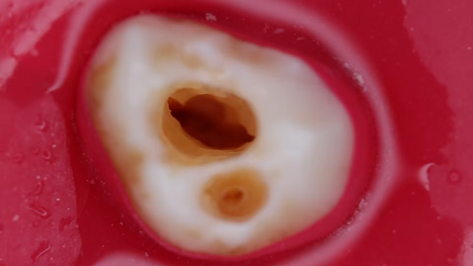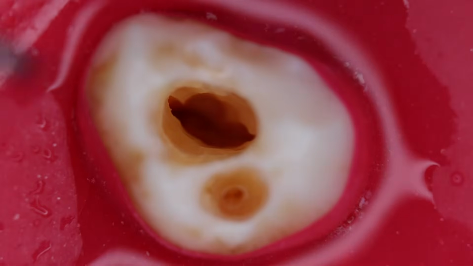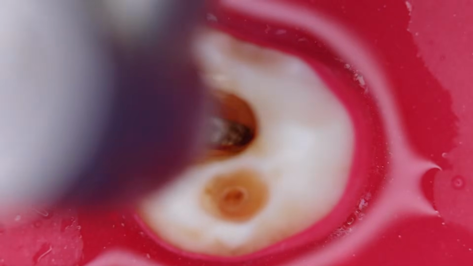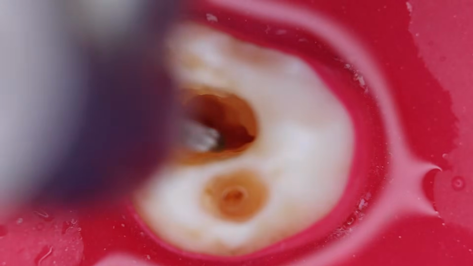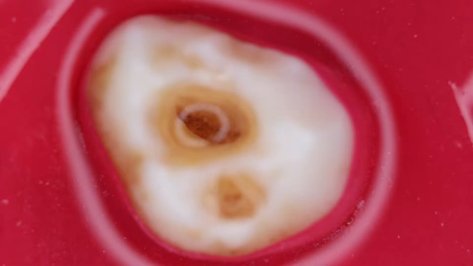Once we have identified the orifices, this is the time we can refine these undermining structures that are there, so that we can remove these things. That's all.